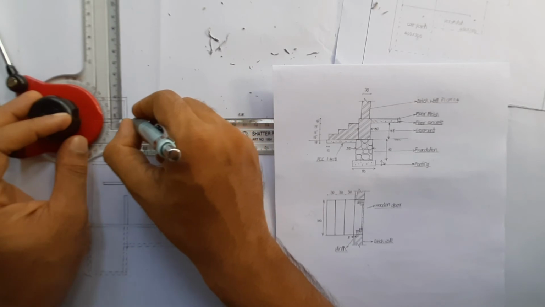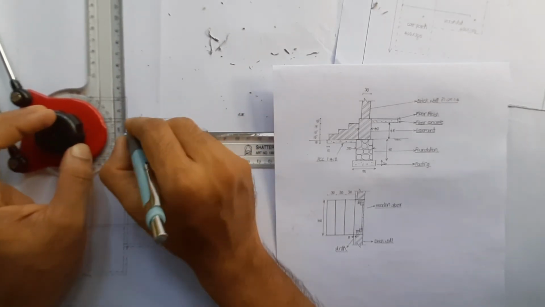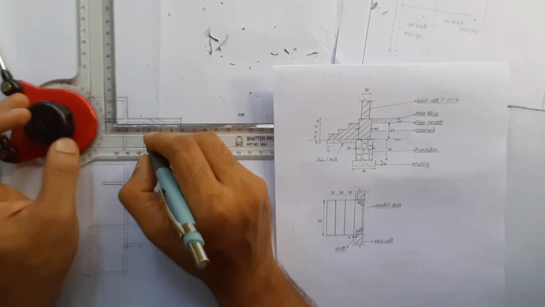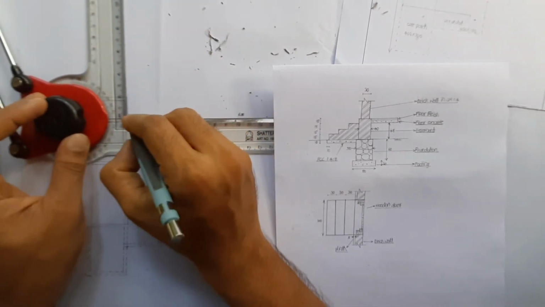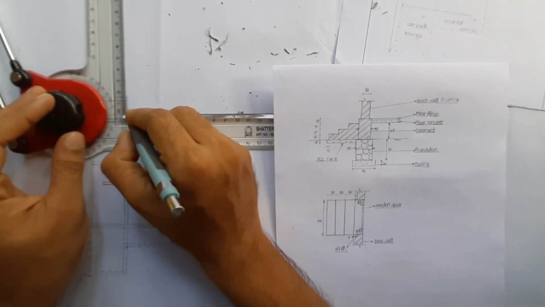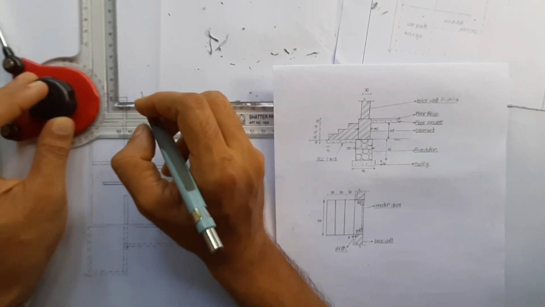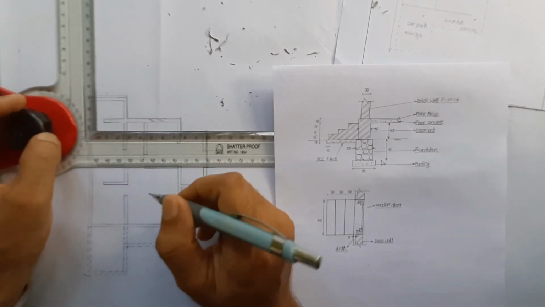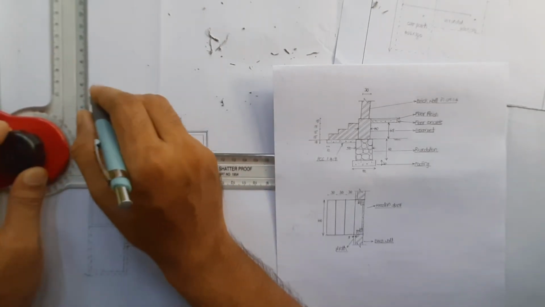Now for the time being, I am simply drawing it carelessly, so it's not that perfect. But you should take sufficient time and make the dimensions properly, about 0.5 millimeter, and you should draw it throughout the outer wall. Okay, so like this you will get the plinth throughout the outer wall.